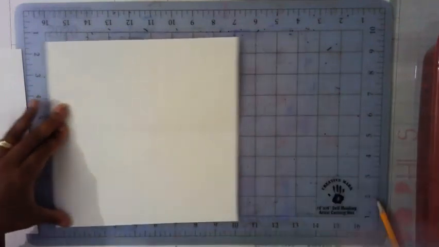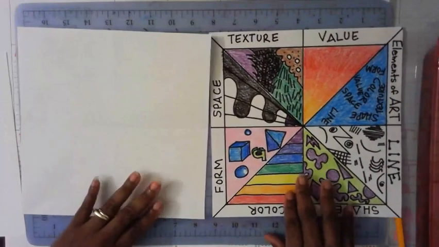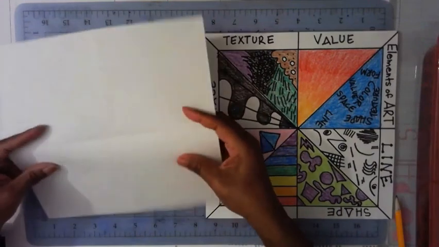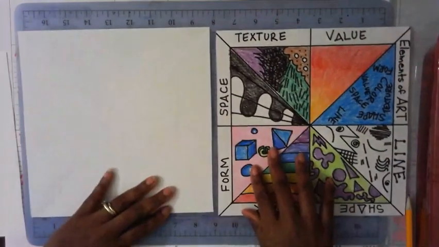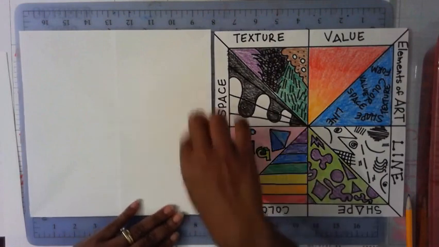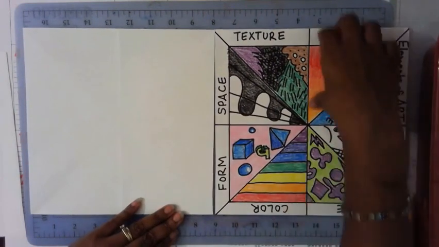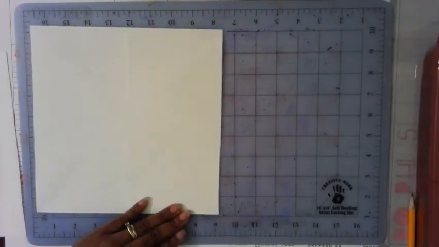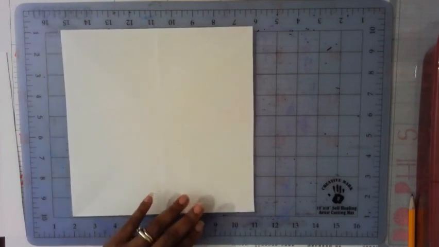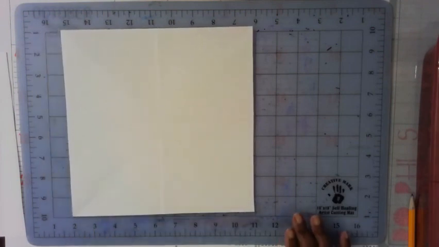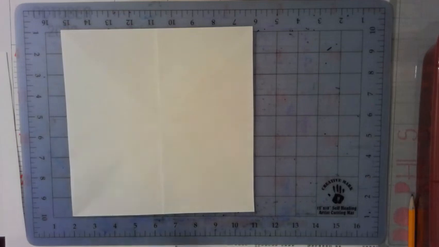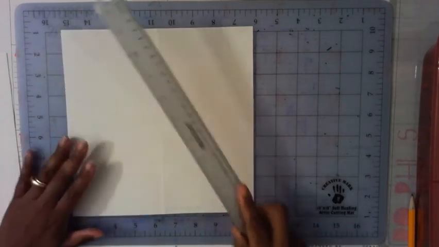Alright, see how I did it? I don't know if you can really see my lines. So now I'm going to have 8 sections on my paper. Now I'm going to use either a ruler or the edge of something. Could be the edge of a piece of paper or a book. I'm actually going to grab a ruler and do mine that way.